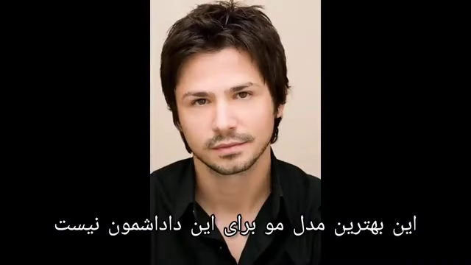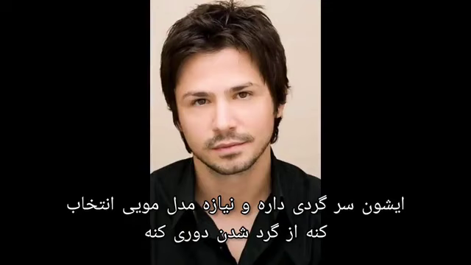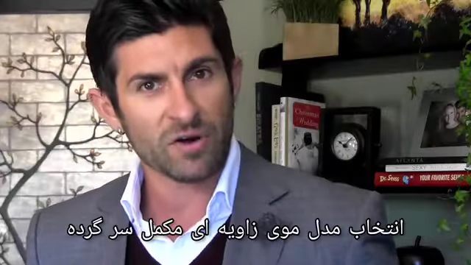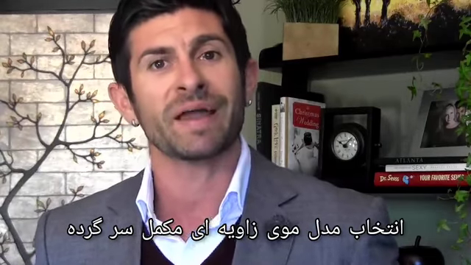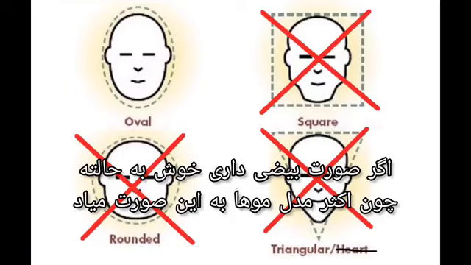This is not the best hairstyle for this gentleman. He has a round face and needs a hairstyle a bit more angular to offset the roundness. By choosing a hairstyle that is a bit more angular, this is actually going to contrast and complement his round face. If you have an oval face shape, then you're pretty lucky because most hairstyles actually complement this face shape.